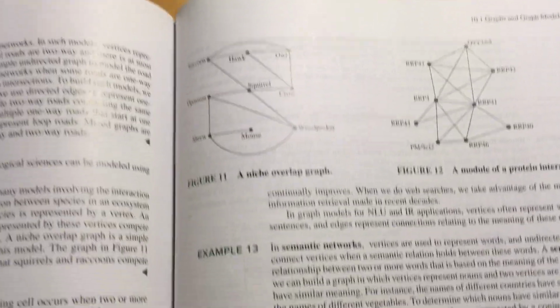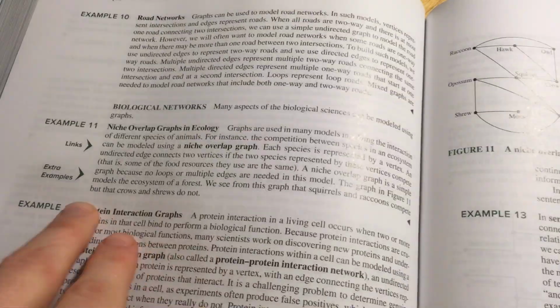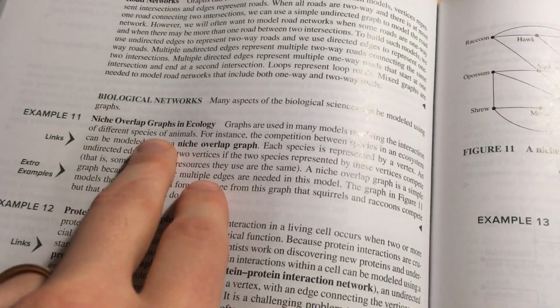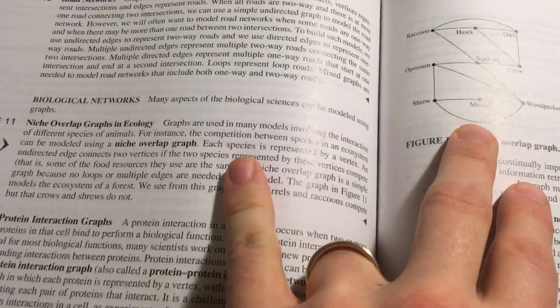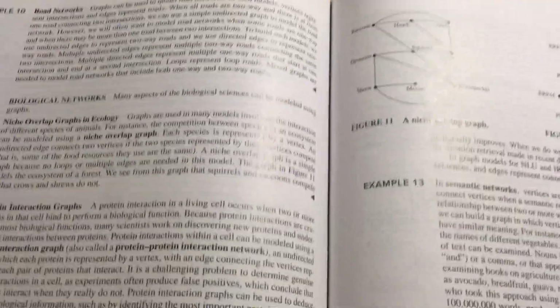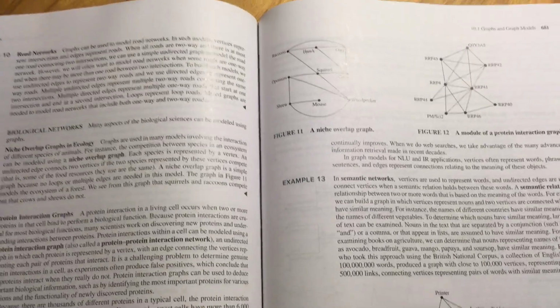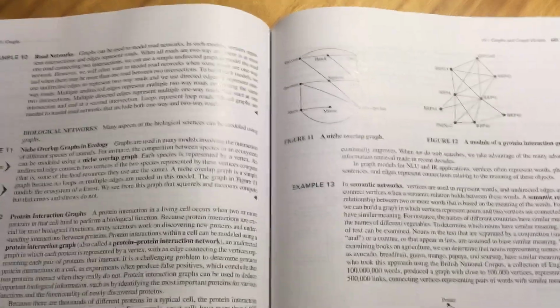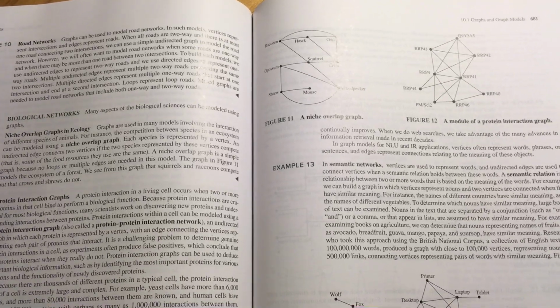Okay, I wanted to show you one more example. Well, actually, this video is already 6 minutes long, so I was going to talk about the niche overlap graphs in ecology just because I thought it was a neat biology application, but I'll leave that to you. So go ahead and read the other examples. There's a ton of different examples of how you can apply graph theory to model different things. And we'll, I guess, maybe try to talk about those things later.